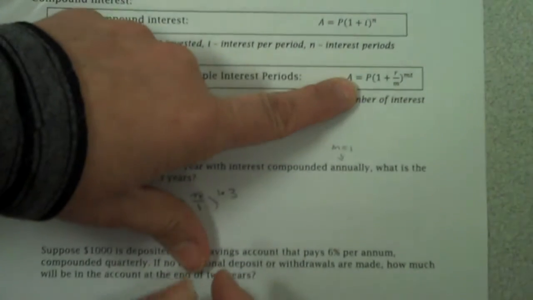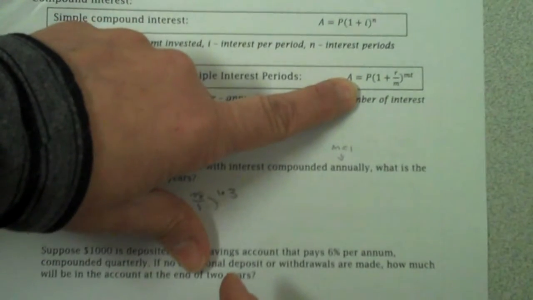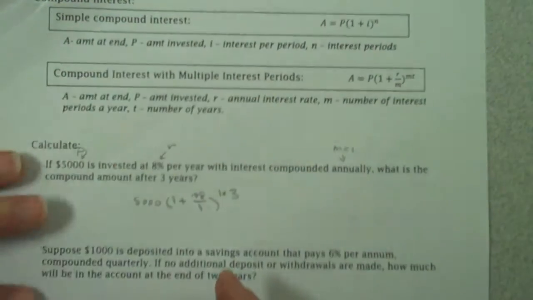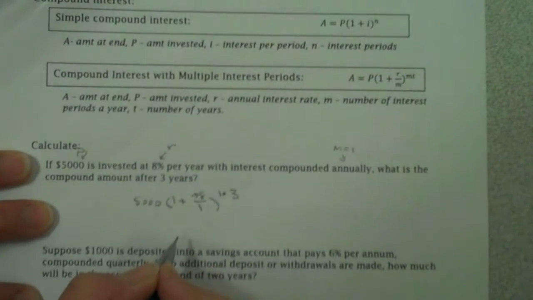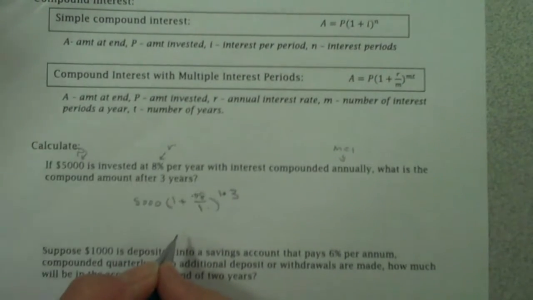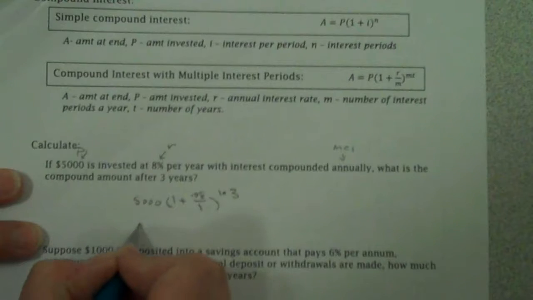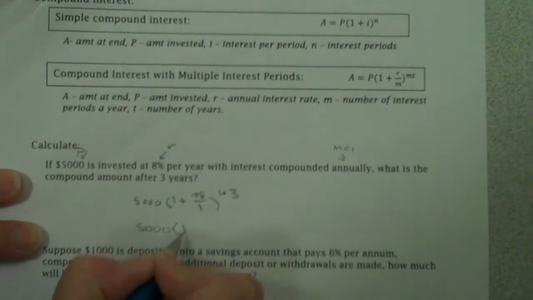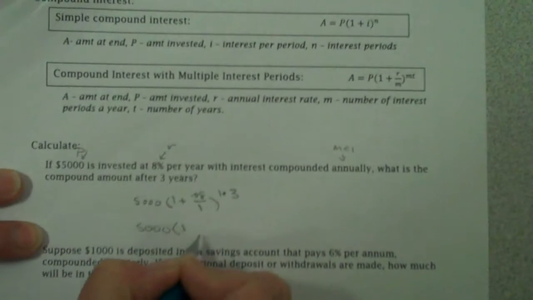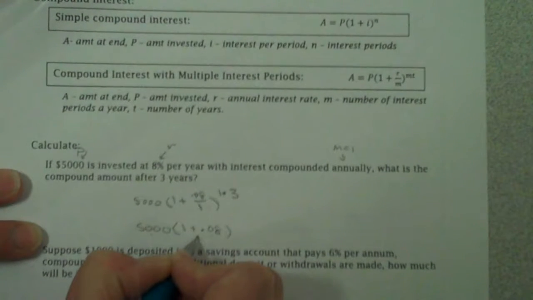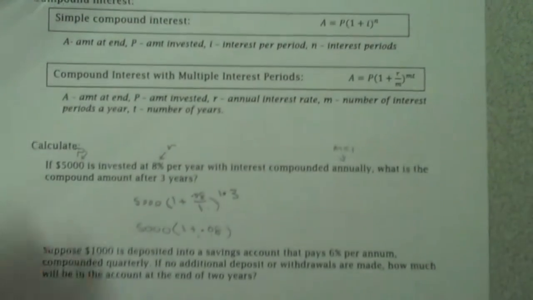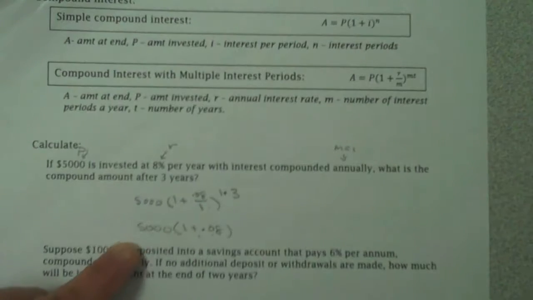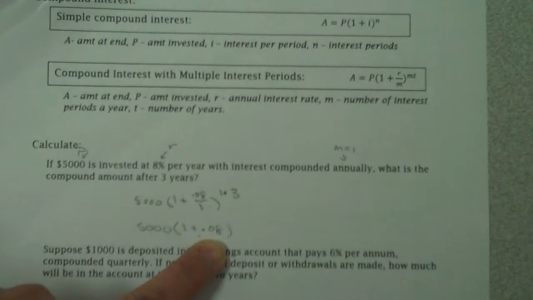So this formula will cover all circumstances, whether the interest is compounded annually or semi-annually or monthly. But the way this is raising your amount of money, or increasing your amount of money, is you are multiplying by 1, which is keeping it steady, and multiplying by 0.08, which is raising it, and then adding those things together. So for the first year, you will have your $5,000 plus 8% more.